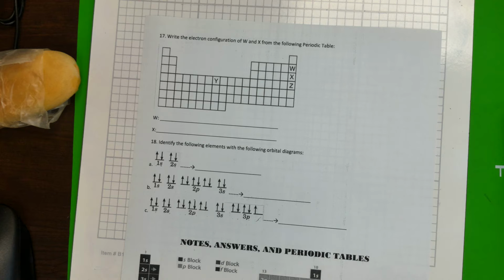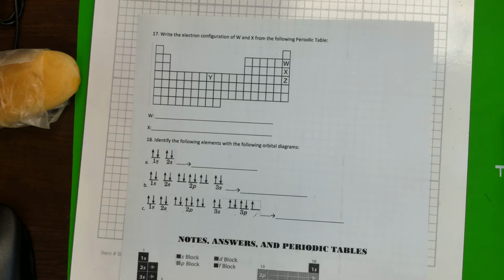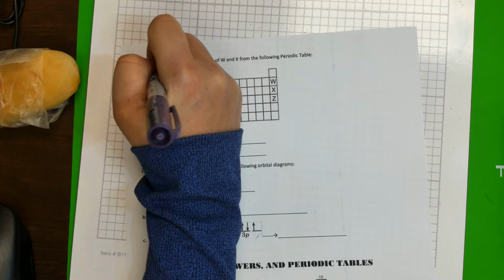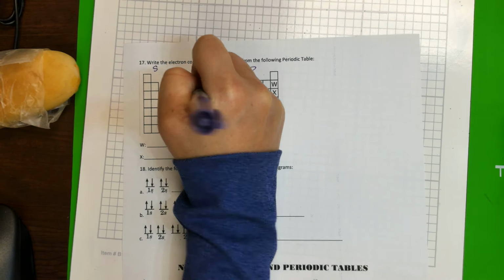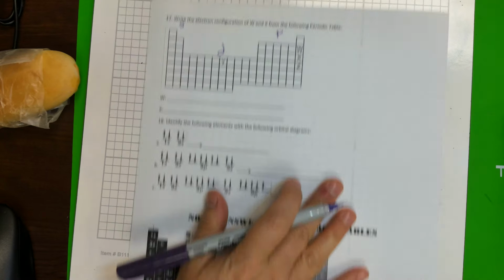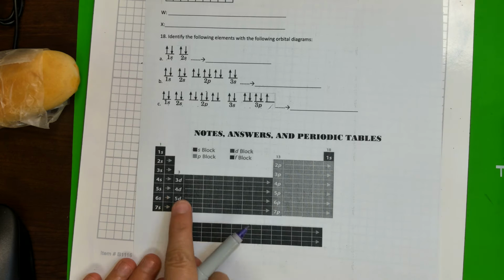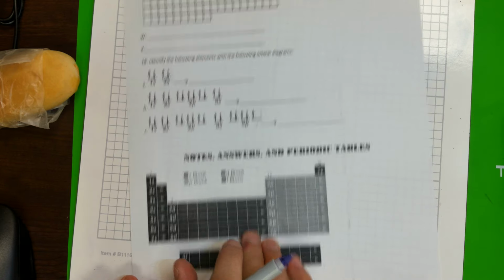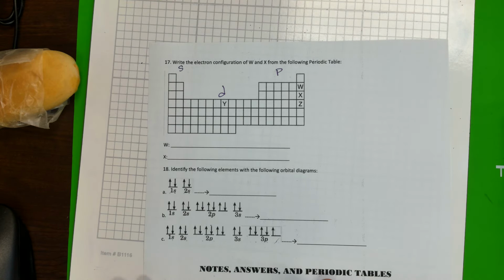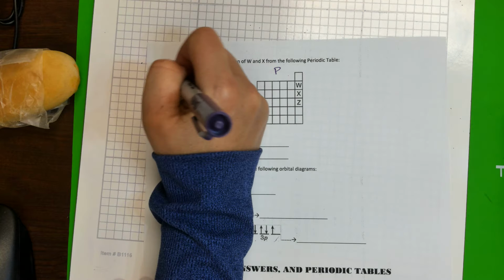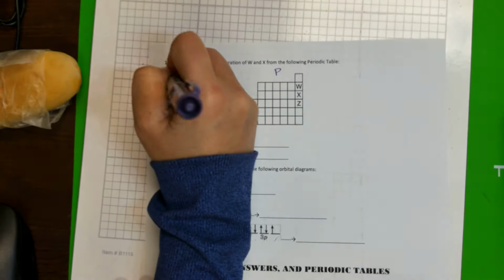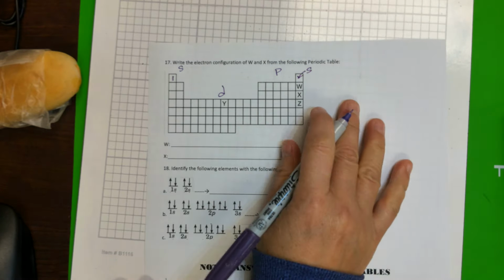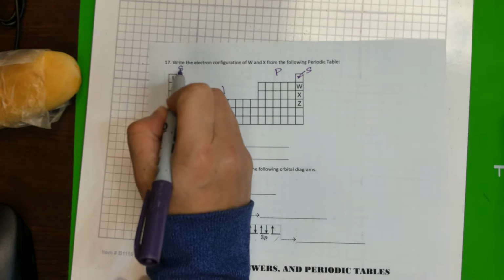Now electronegativity. On W right here, keep in mind this is S, P, D, and then of course the bottom one is F. But really we're just playing with S, P, D, F. If you need a guide, I give you several of these to help you out. Keep in mind that this right here is an S, so all the S's are S1, S2.